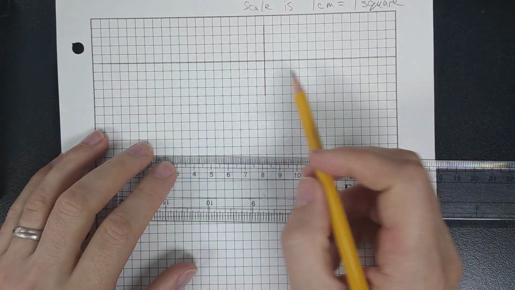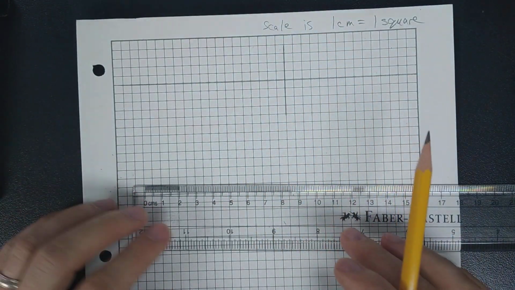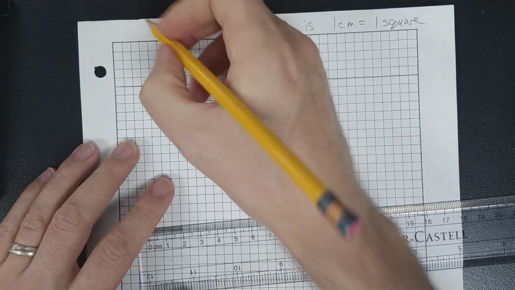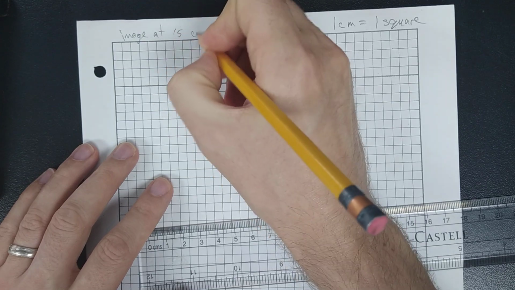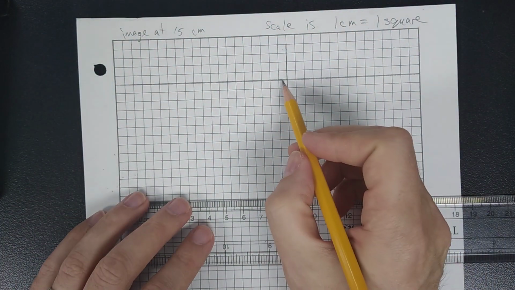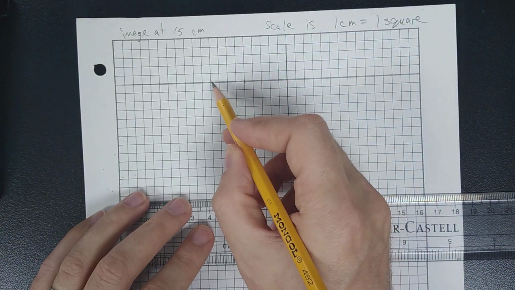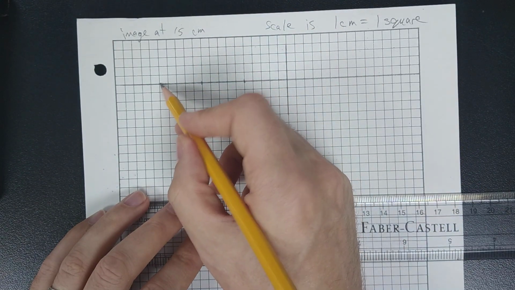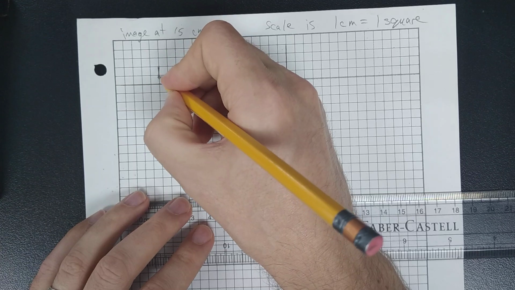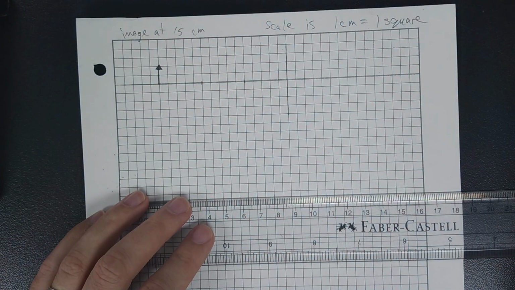Now we're going to take an object, and all we're going to draw is an arrow that's upright. I'm going to place it at 15 centimeters. So 1, 2, 3, 4, 5, 6, 7, 8, 9, 10, 11, 12, 13, 14, 15. We're just going to draw it here, and the easiest kind of object to draw is just a little arrow. I drew mine 2 boxes tall.